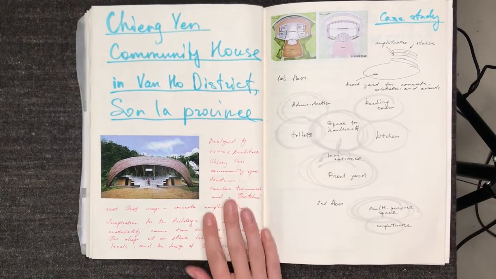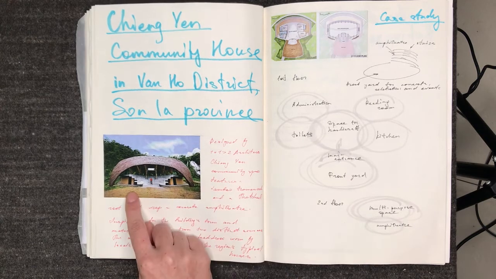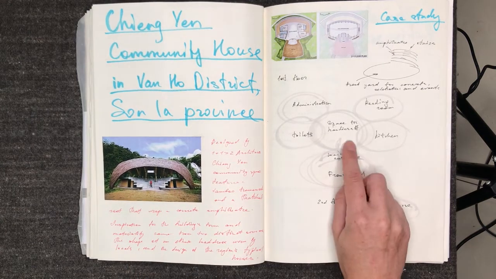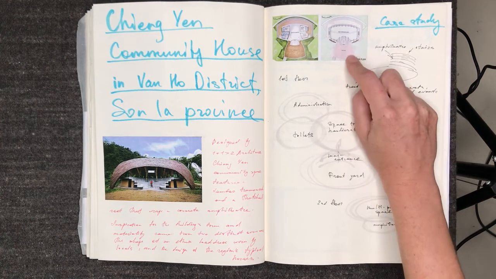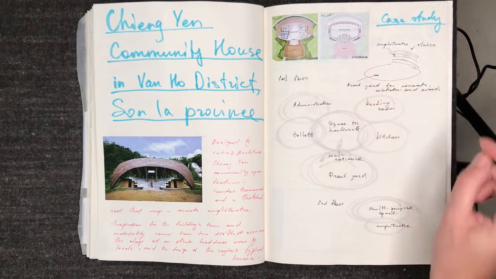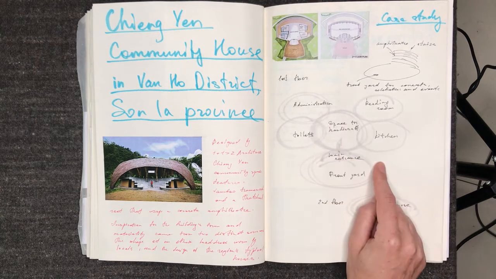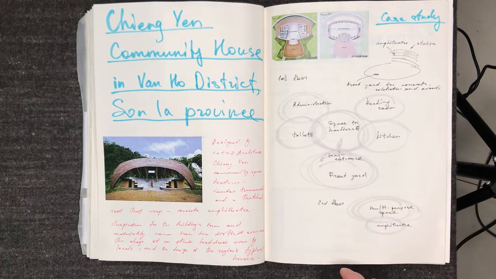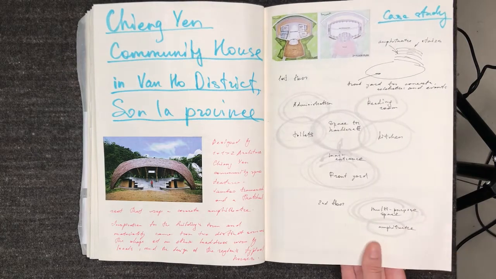This one is again a community space in Vietnam, Son Lam. They use pretty much the same idea of creating an amphitheater in the stairs area that will allow people to observe different events and celebrations, and again analysis of spaces that they include, such as kitchen, reading room, toilet, space for handcrafts, administration.